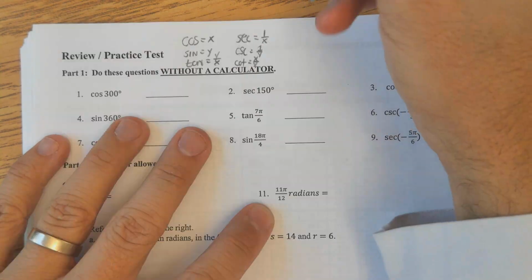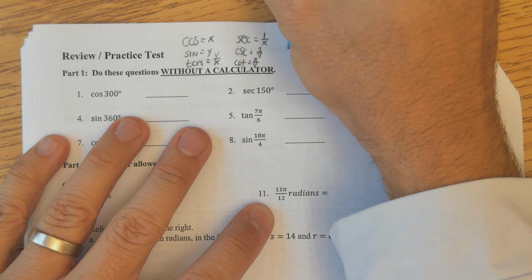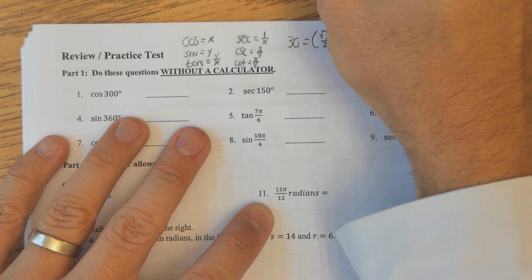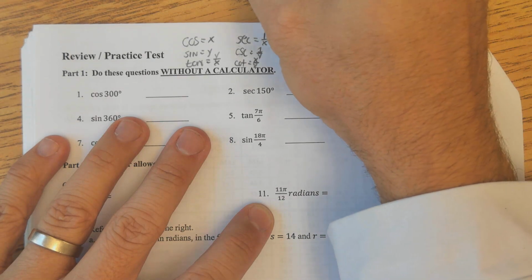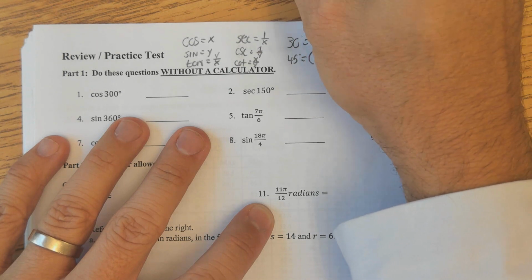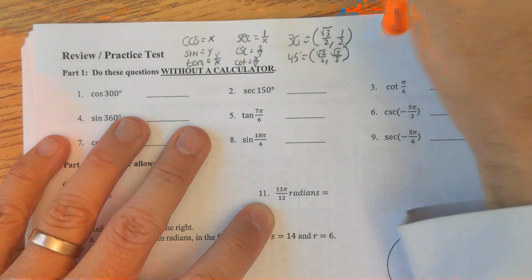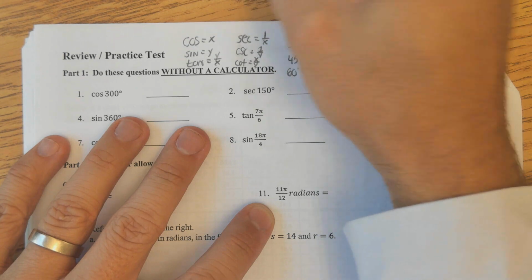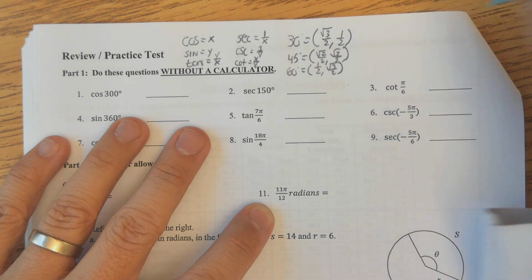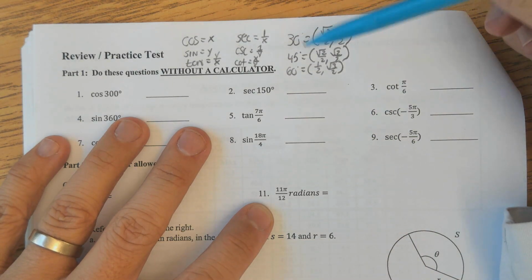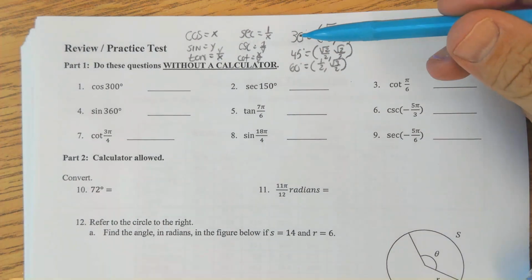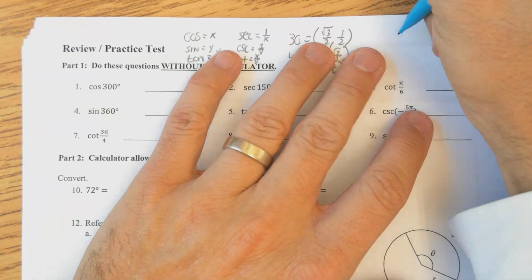Okay. You also need to remember your families. So 30 degrees is equal to root 3 over 2, comma 1/2. 45 is equal to root 2 over 2, root 2 over 2. And then 60 is equal to 1/2, root 3 over 2. And so when you find reference angles, you'll either get 30, 45, or 60.